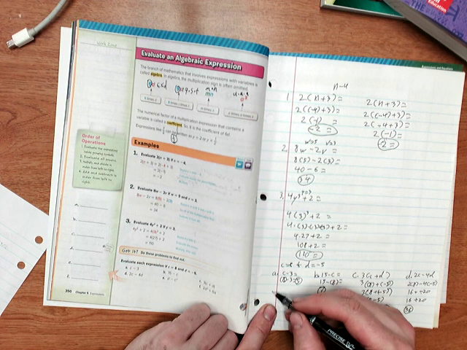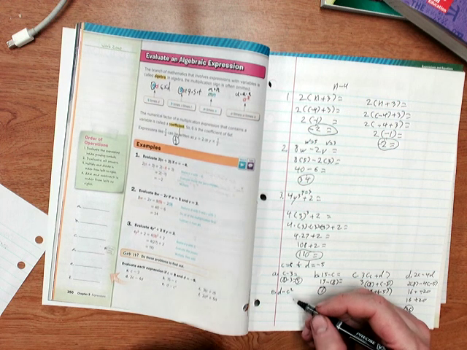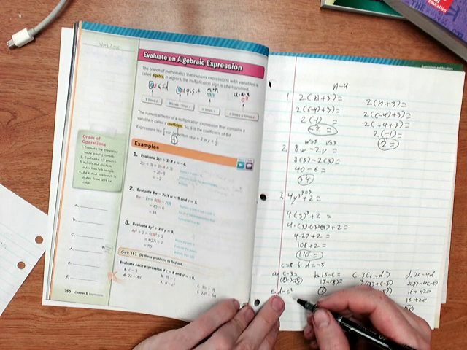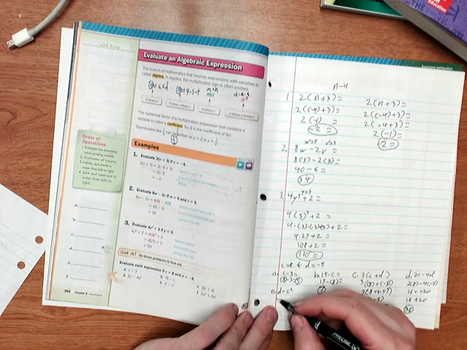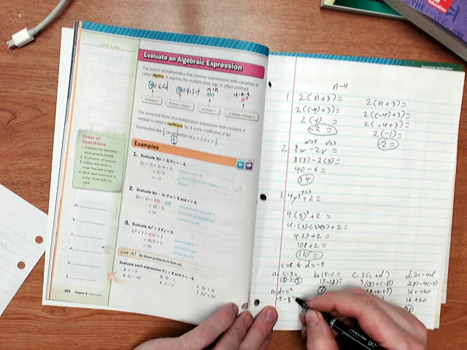And we have E, D minus C squared. Substitute in our D, negative 5 minus 8 squared.